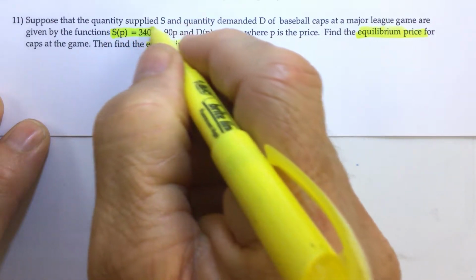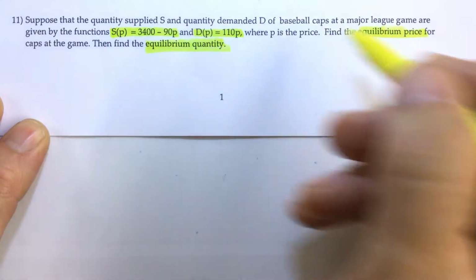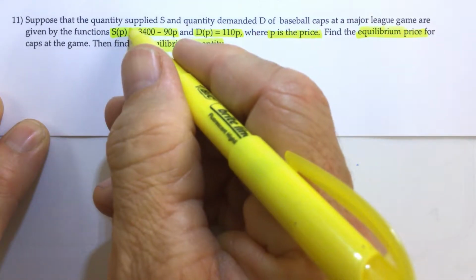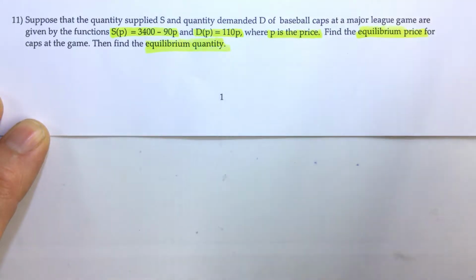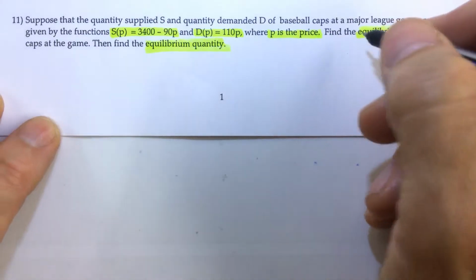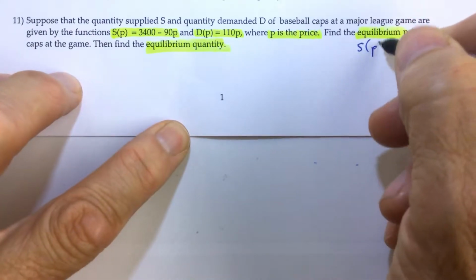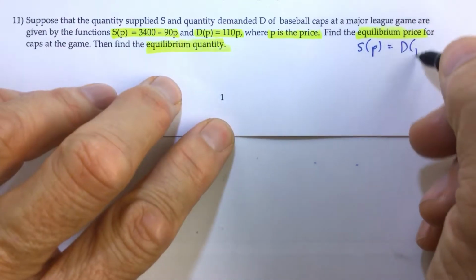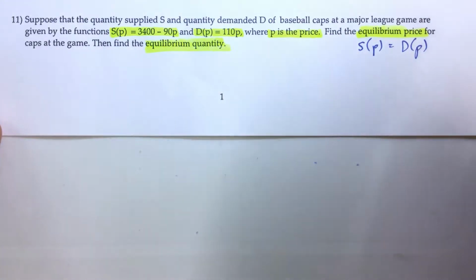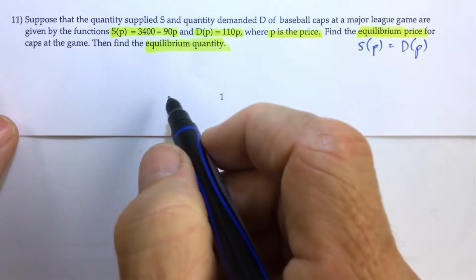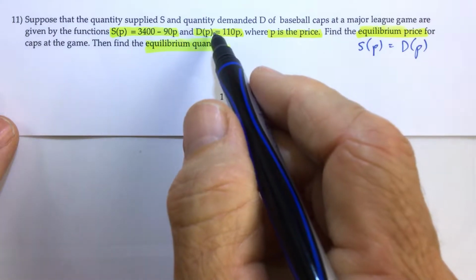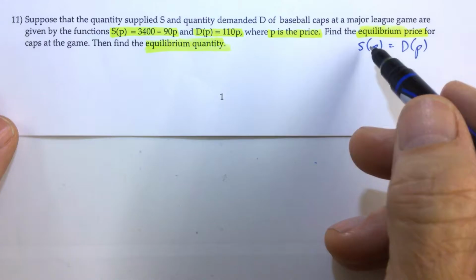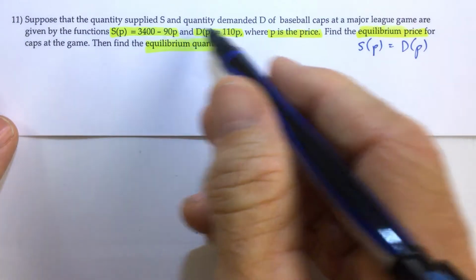So we have a function for the supply, a function for the demand, and P is the price. So both the supply and the demand relate to or are dependent upon the price. Well, what's the equilibrium price? Well, that's where the supply and the demand have the same value. So supply and demand are the same. That's the equilibrium price. And then the equilibrium quantity is just what the value of the supply and the demand are when we know what the equilibrium price is. So what is that actual value of those two functions?